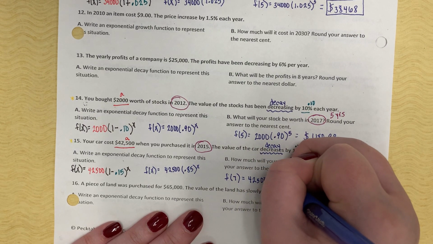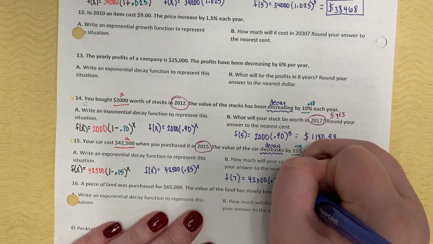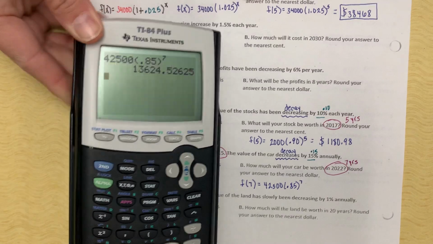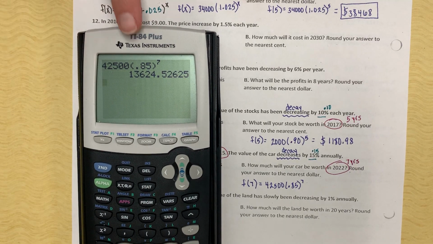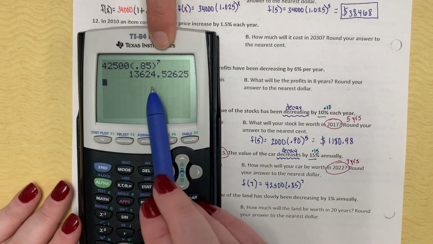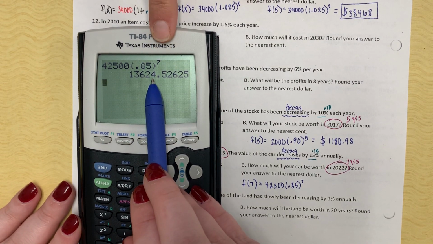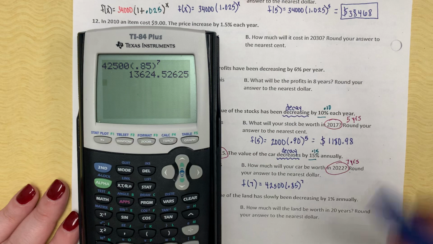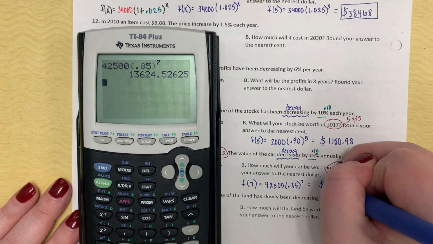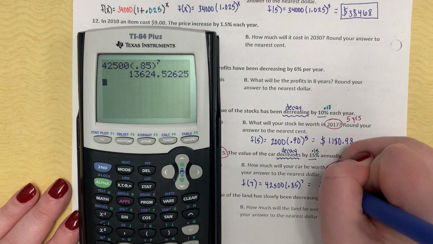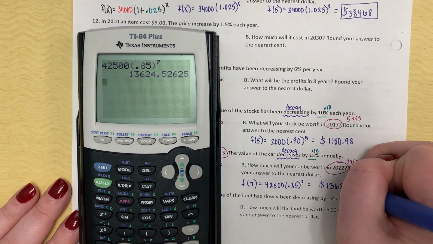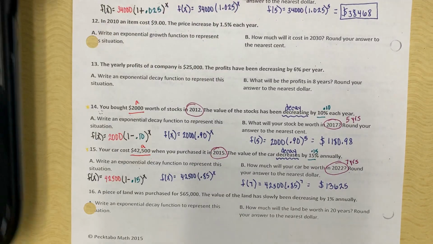Notice they want our answer here to the nearest dollar. I put it in the calculator exactly as Miss Delk wrote it. So after 7 years, to the nearest dollar, here's our dollar. We have to look over. That's 5 or more, so I'm going to add 1 more. So in 7 years, my car is now worth $13,625, which is definitely taking a hit.